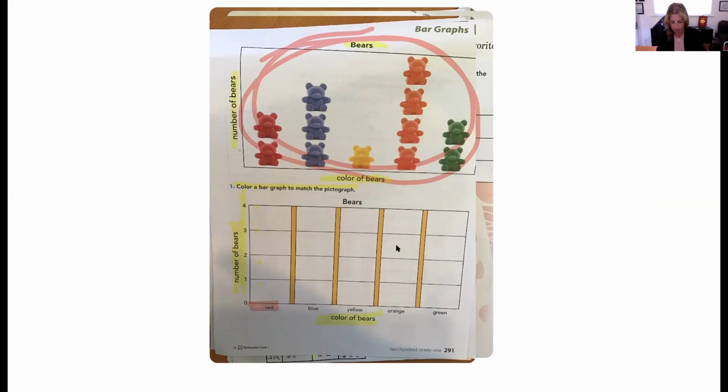But how many red bears are there? There are 2. So how many of those boxes are we going to color in? 2. We are going to color in 2 of those boxes. So go ahead and color in 2 boxes. Okay, if you're not finished, then just pause your video and join us when you are finished coloring the 2.